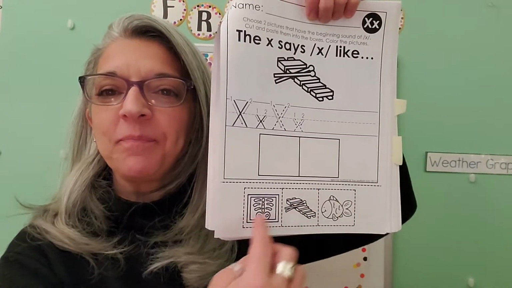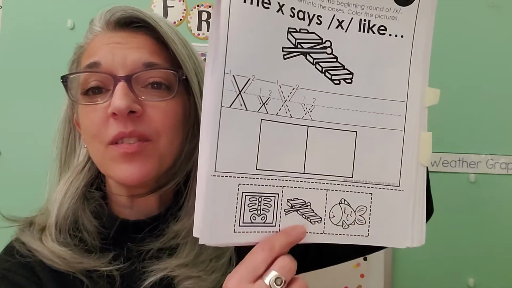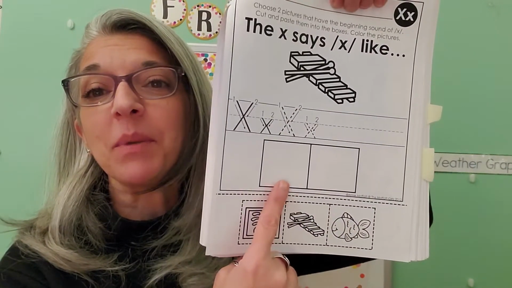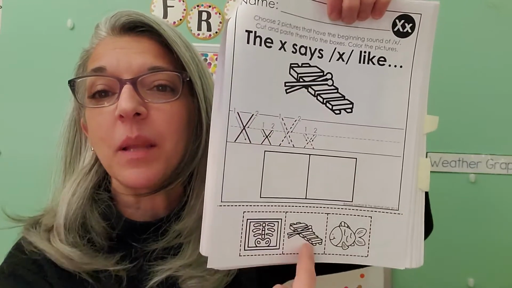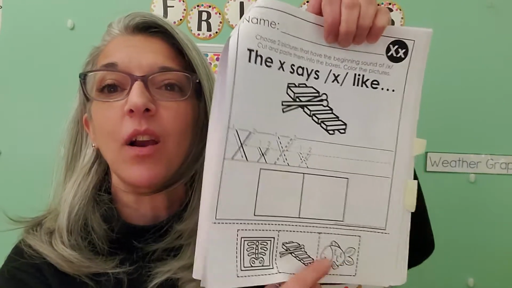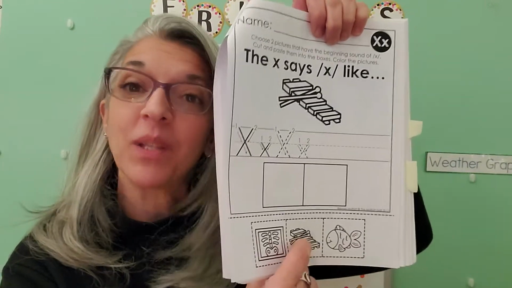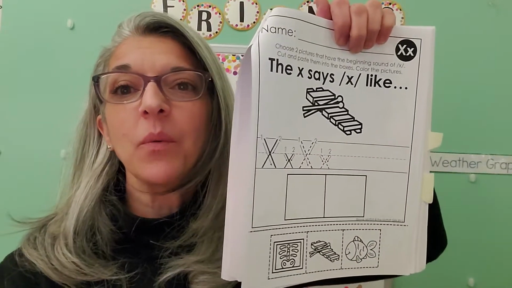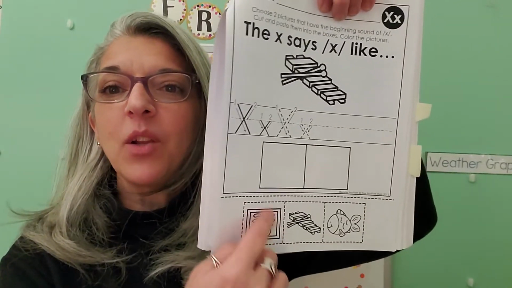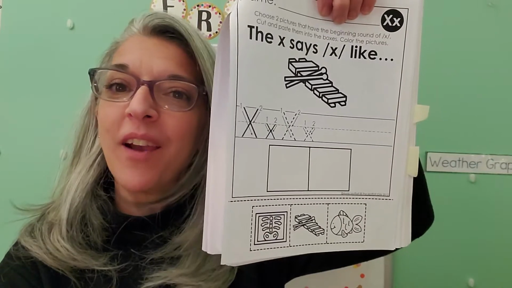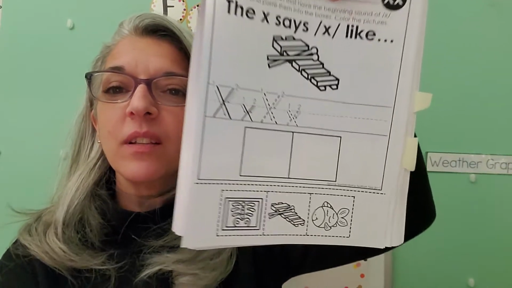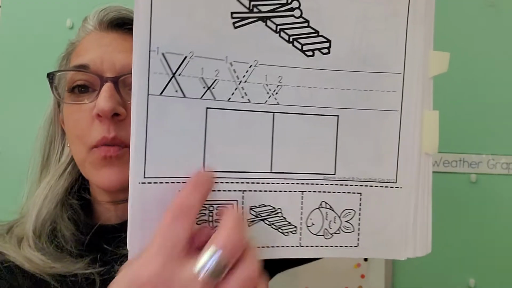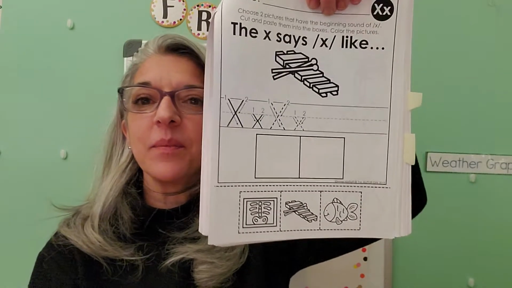And then down here are your pictures. So we already know the xylophone is going to be one of them. And I think that the reason that they put them both there was because they are aware of the fact that it is spelled with an X, not sounding with X. And then we know X-ray from Mr. X-ray, our alpha friend, and fish. So cut out the 2 that begin with the letter X and put them up there. Okay. That's your next must-do activity.